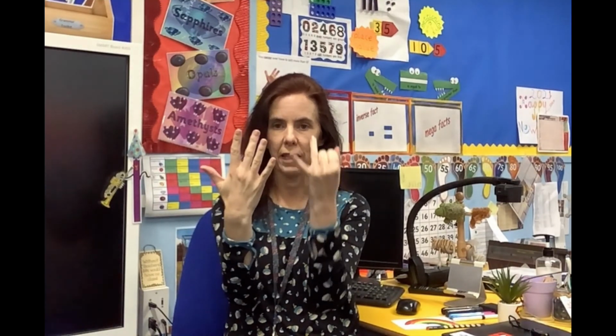So I'm just going to explain a bit more about counting in multiples using your fingers and why it's really important, because we keep practicing it on Zoom. I think some people are a bit confused why we keep doing it. So starting off with 2's, I want you to use each of your fingers to stand for a multiple of 2. So 2, 4, 6, 8, 10, 12, 14, 16, 18, 20.